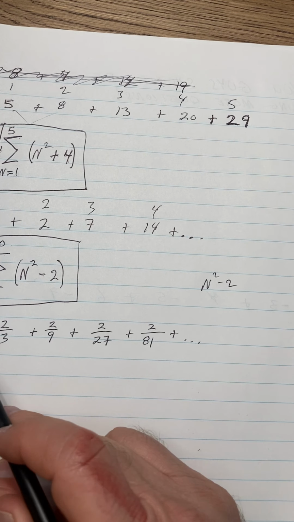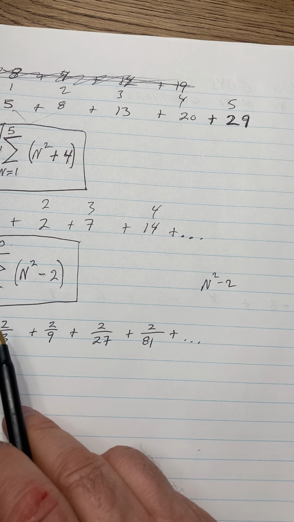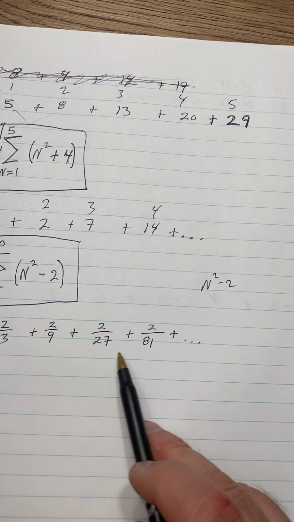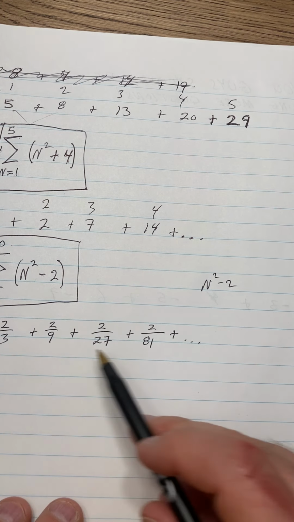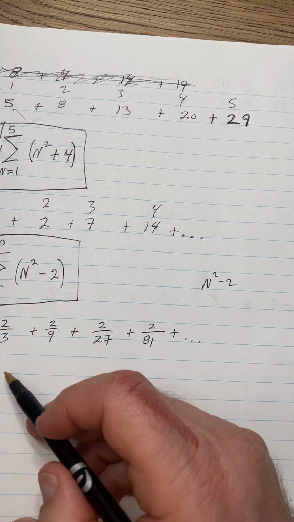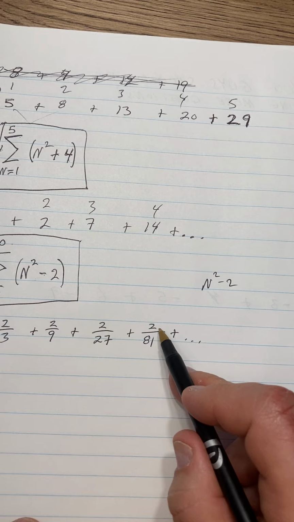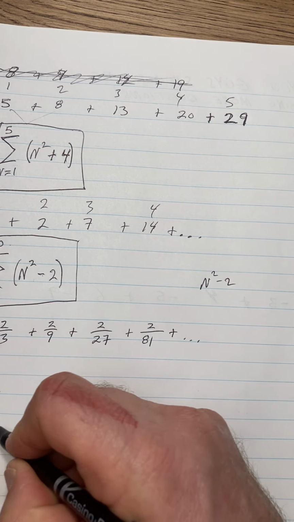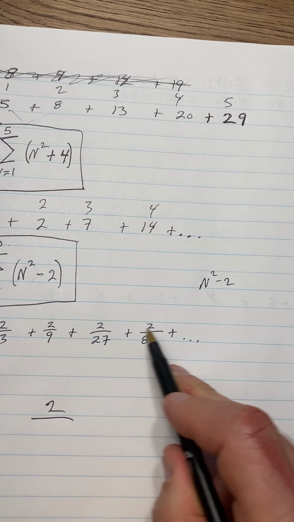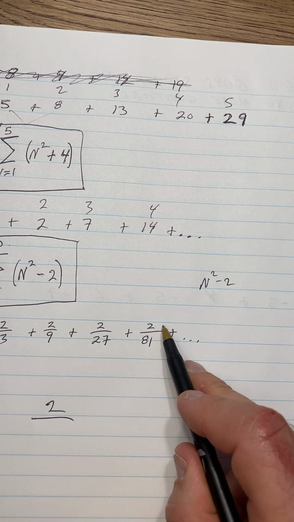Okay. Question 35b. Oh my God. So your fractions, let's do one part at a time. Let's just do the top. So it's just 2, 2, 2, 2. Oh, this is going to be kind of straightforward. The top number looks like it's just going to be a 2. The numerator, always a 2.